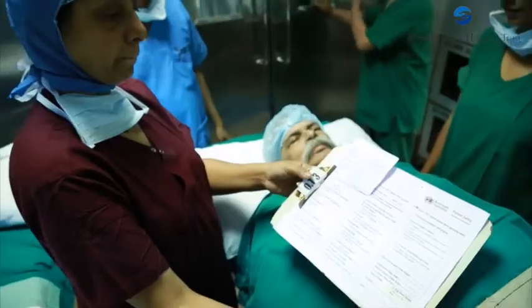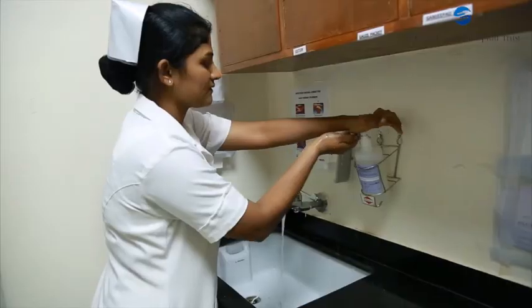The timeout and the sign out is performed by the operating team in the OR room. We at the hospital make sure that we identify our patients correctly before initiating any patient care.